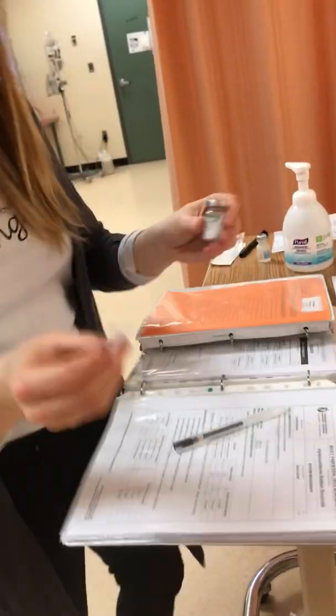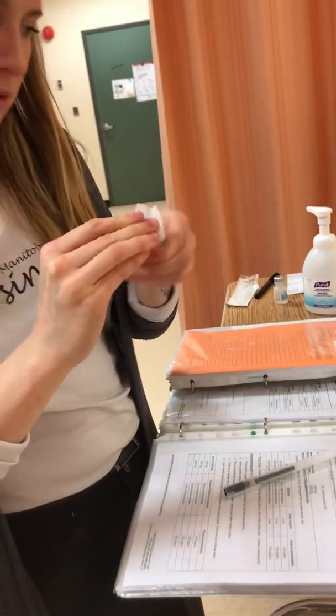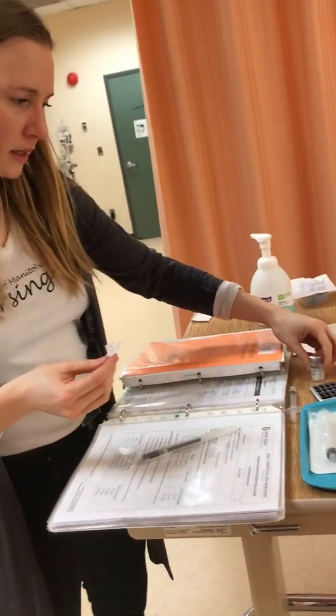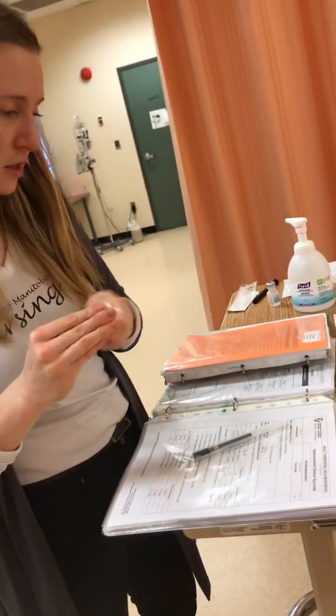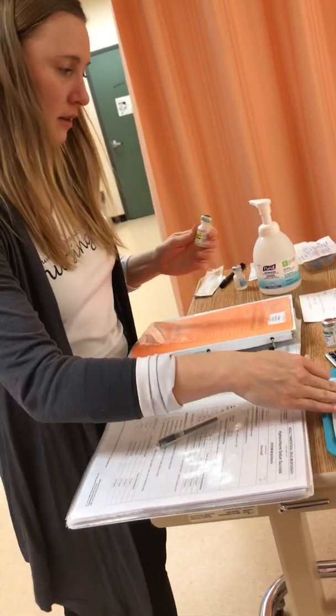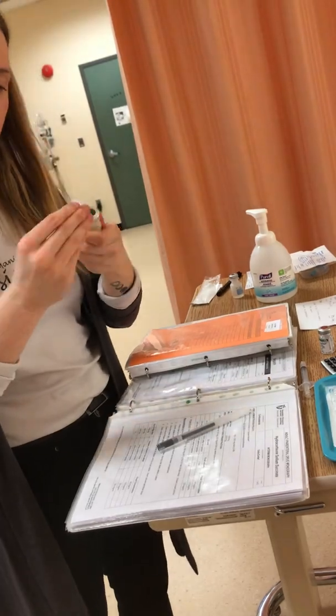At this point, I would re-swab and wait for 30 seconds. And I will also re-swab my sterile water. I will be mixing this in 8.4 milliliters of normal saline. This is not expired.